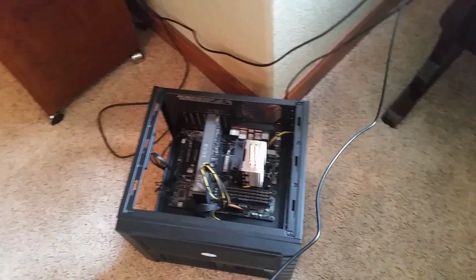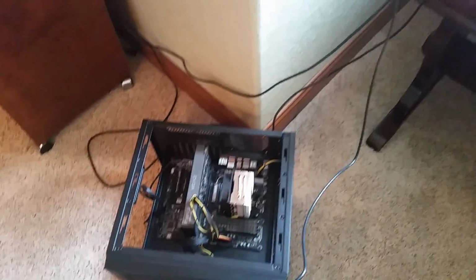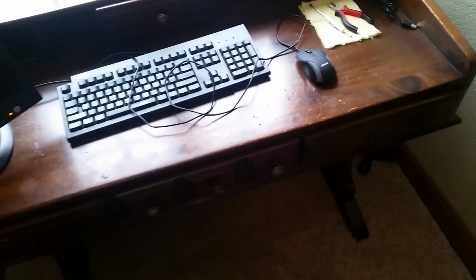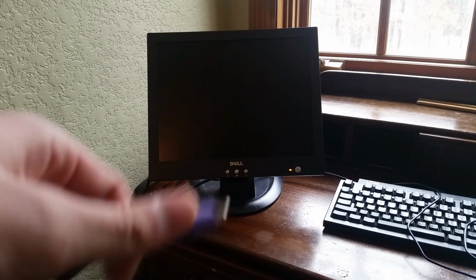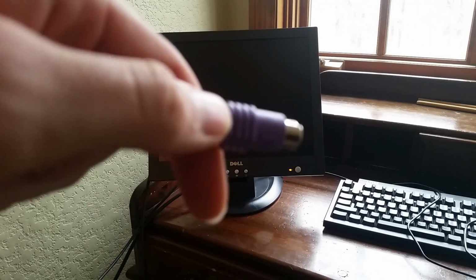Okay, so now we have the computer set up down there, plugged in, and then I have a monitor and keyboard over here. Whenever I'm installing an operating system on a fresh computer, I do like to use a PS2 connector keyboard just because it does not require drivers. So if the BIOS does not like the USB keyboard that I'm using, well, it just doesn't happen because I have PS2, which directly interfaces with the computer.